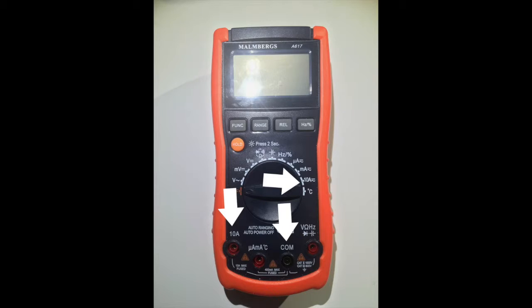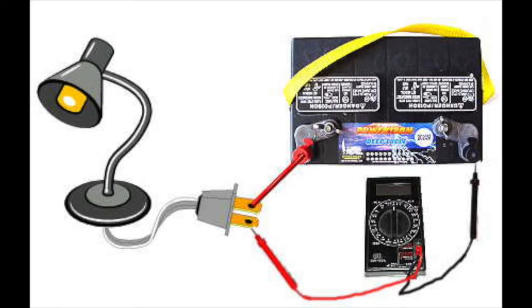To measure current, you need to put the black lead into the common input and the red lead into the 10A input. Now you need to turn the dial to the 10A point. To measure a current, you can measure the cords from a lamp. Then the numbers will show up on the screen of the multimeter.